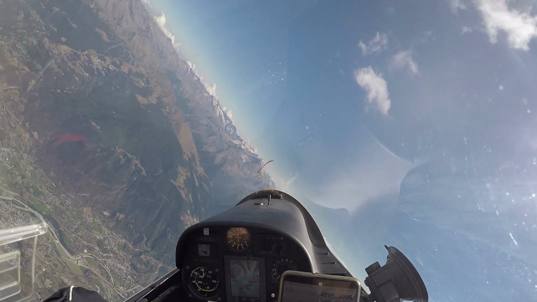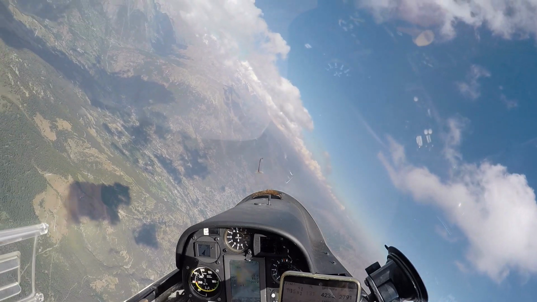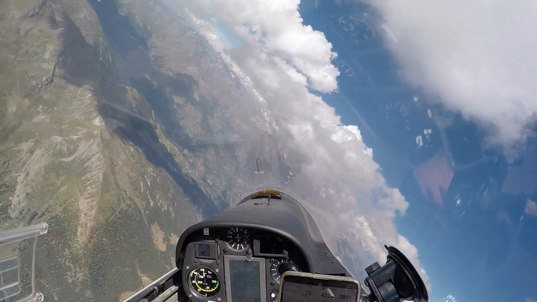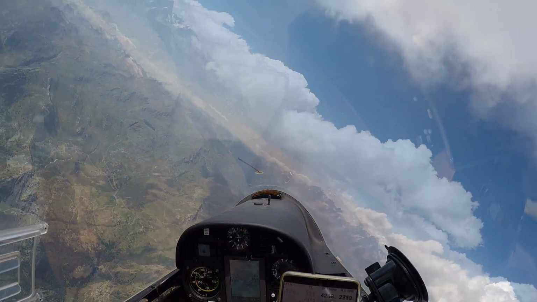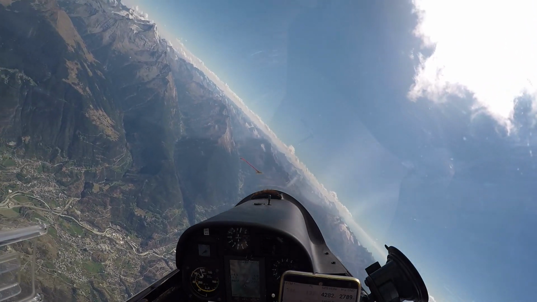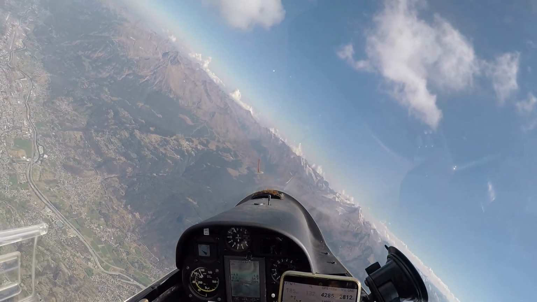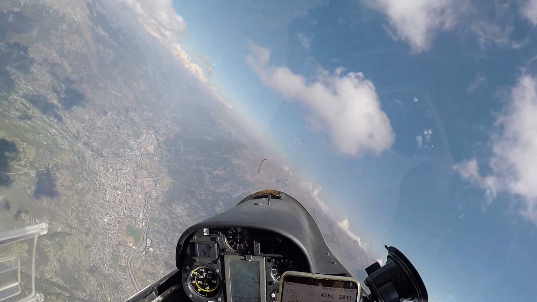And have a look at these clouds over there. This is maybe interesting because if the wind is really strong, the wind is shaping the clouds, and sometimes this is an indication of maybe wave activity. So let's have a closer look here.